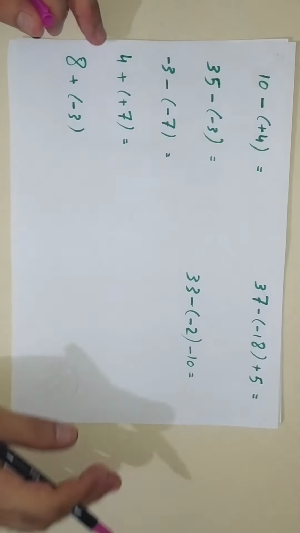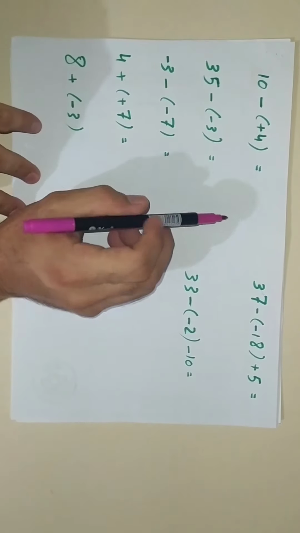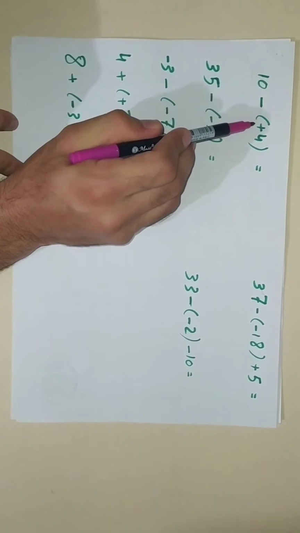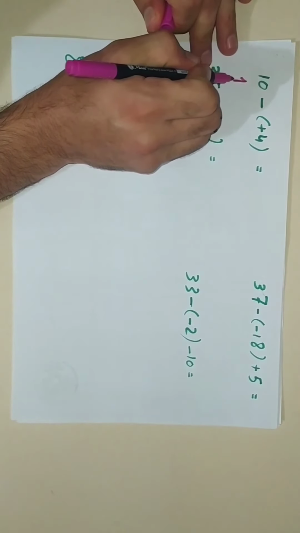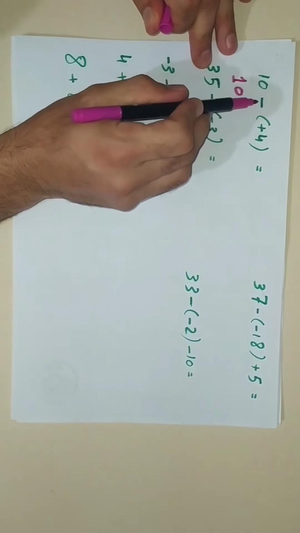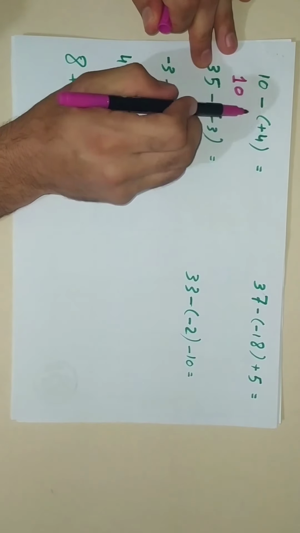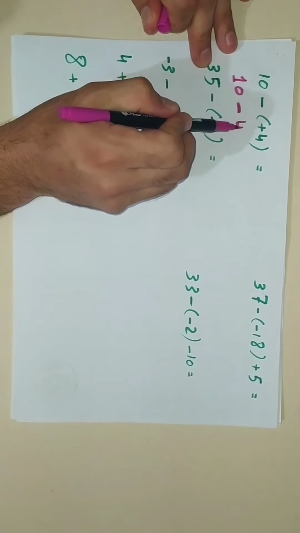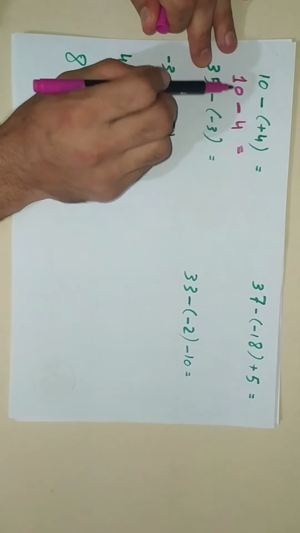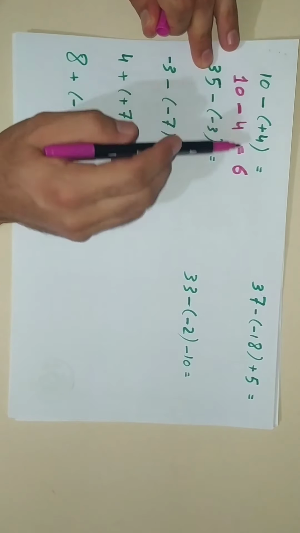Okay, there are some examples according to that rule. It's like 10 minus plus 4. Okay, it is 10, minus multiplied by plus will give you minus because they are opposite signs. The answer will be 6 if you subtract 1 from 10.